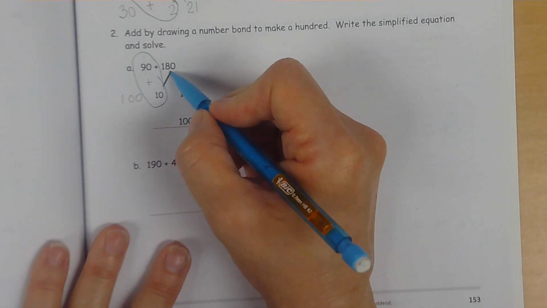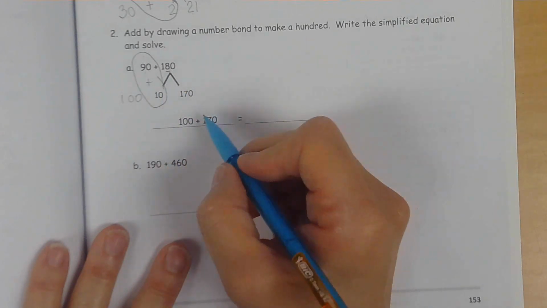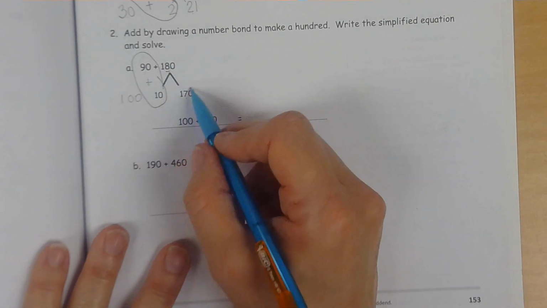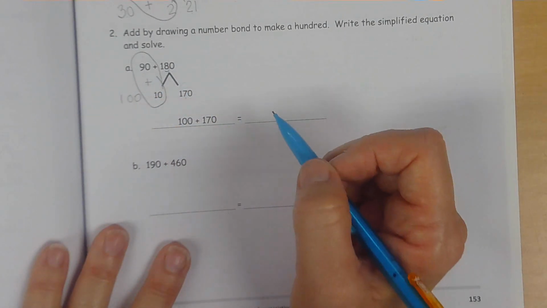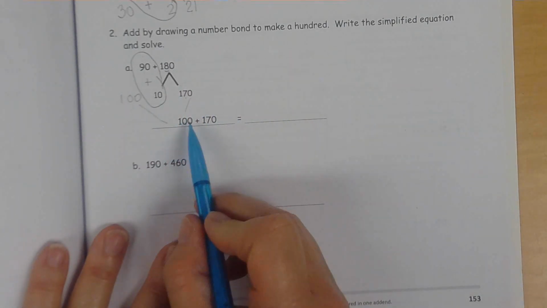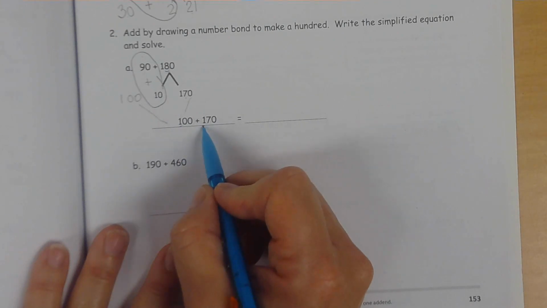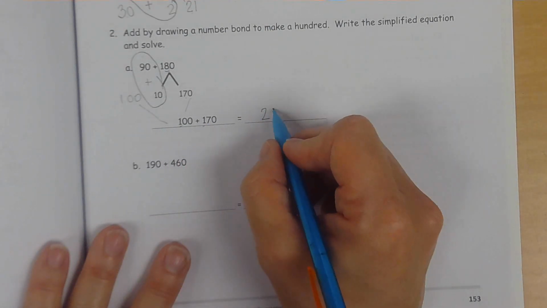If I've taken 10 away, I had 8 tens and I took one of them away, I'm going to have 7 tens now. So over here, the other part, right, we've decomposed this into 10 and 170. Now we have to put those two parts together. 100 plus 170, adding the hundreds together, and then the tens and ones.